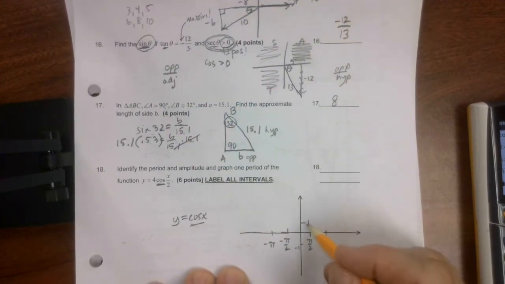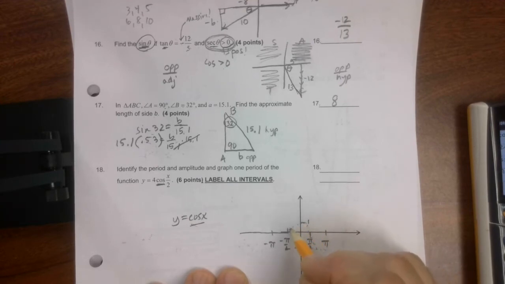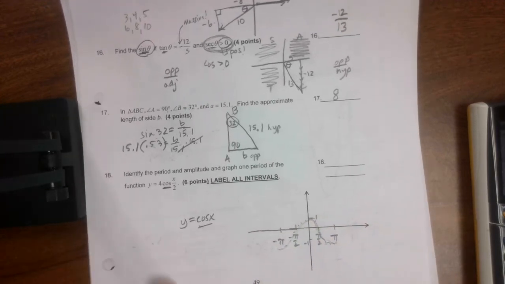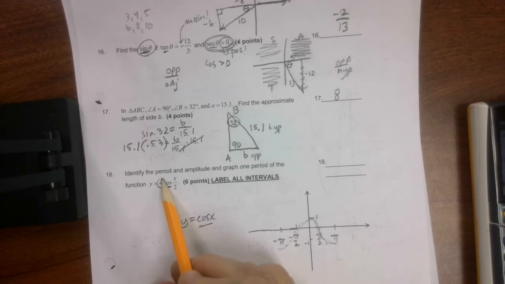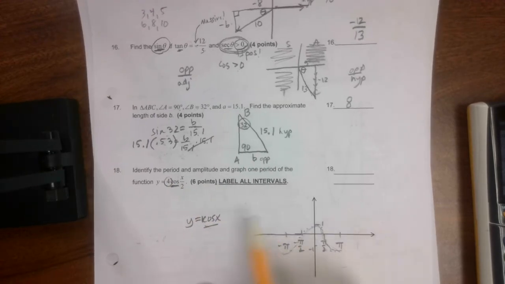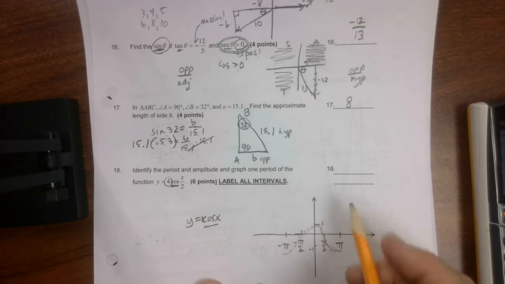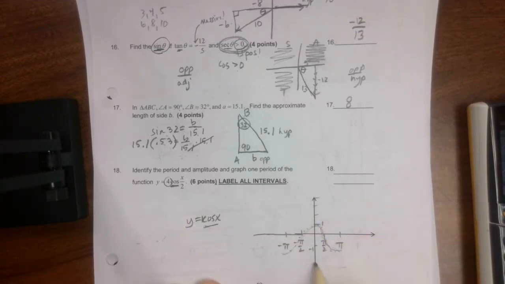Cosine, we got to know what that looks like. It looks like this. Now I'm just going to lightly draw it in here, like that. That's our normal cosine curve. Now we've got to make the adjustments one at a time. So the amplitude is going to go from 1, because that's what this is, a 1, to 4. So 2, 3, 4. And then see that negative 1? It's going to go down to 2, 3, 4, down here. And this negative 1 goes to negative 4.